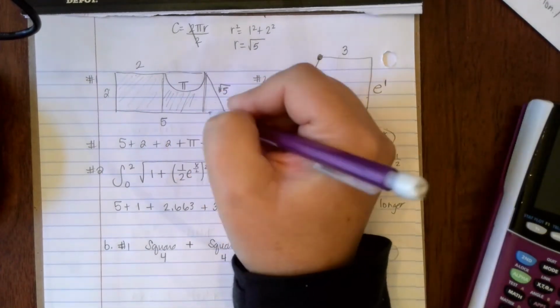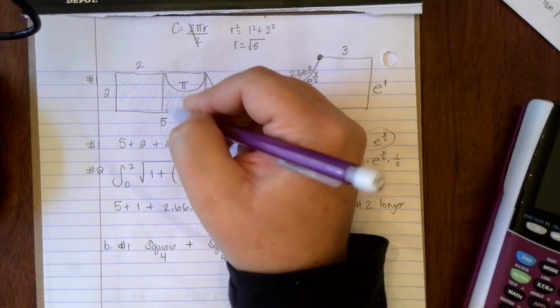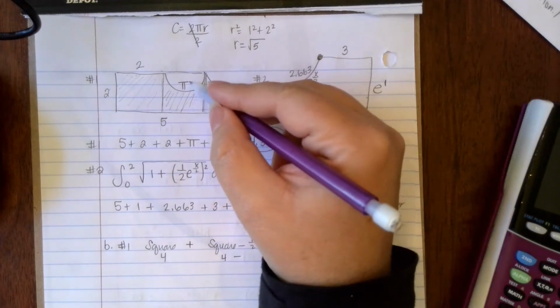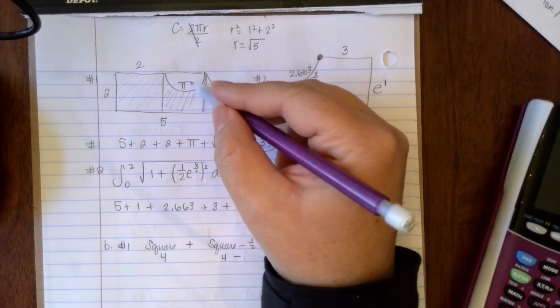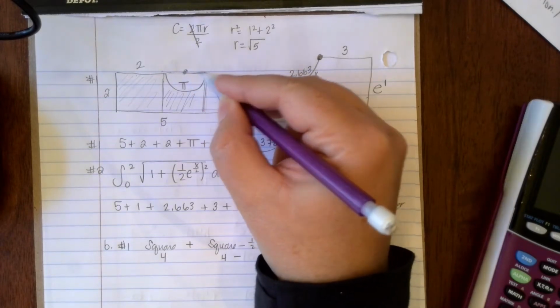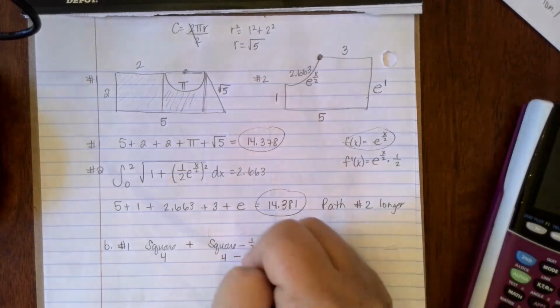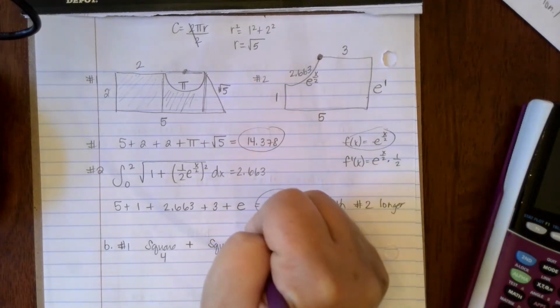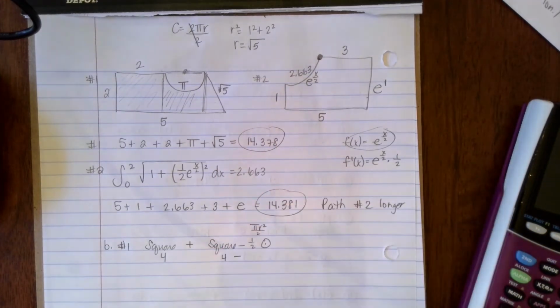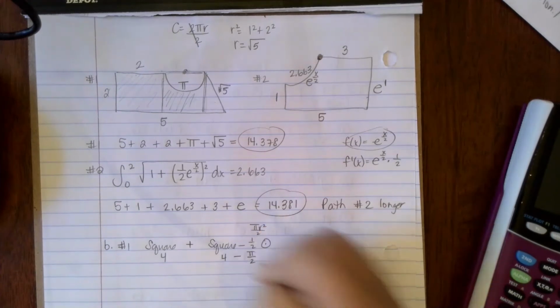Let's see, the square, 2 squared is 4. The area of the half circle is pi r squared divided by 2. So r, we said, was 1. So pi, let me write up here, pi r squared divided by 2. So you're going to end up with pi over 2.